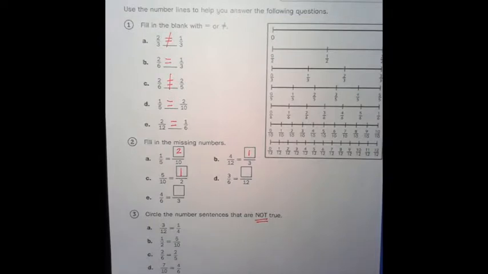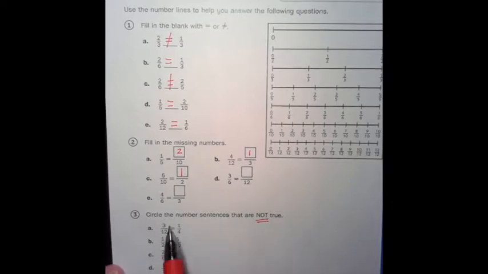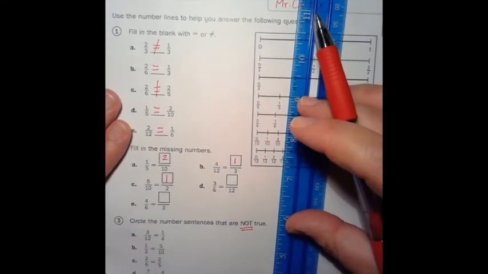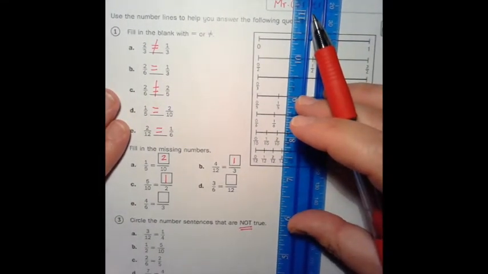Okay, so I am looking here. It's looking for 3/12 and 1/4. And we're going to again use our number line to see if those are equal. So 3/12 and 1/4.